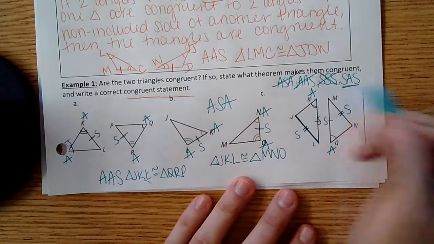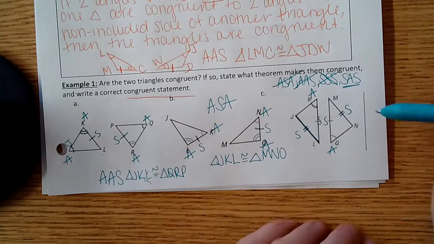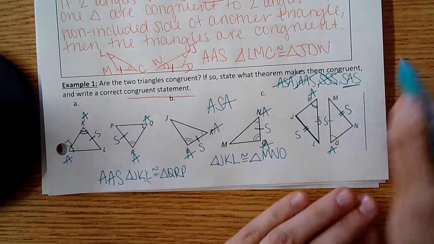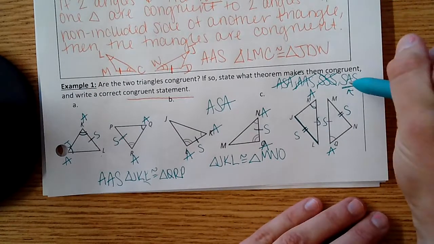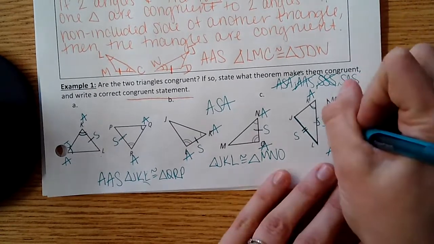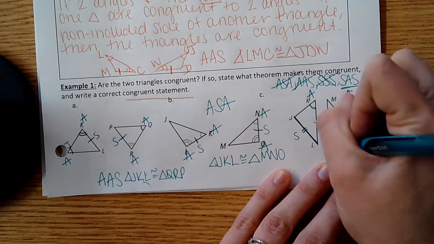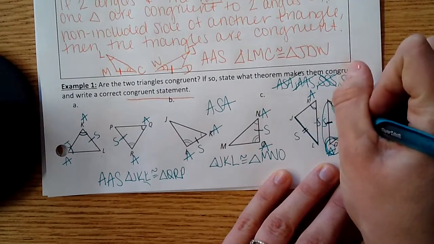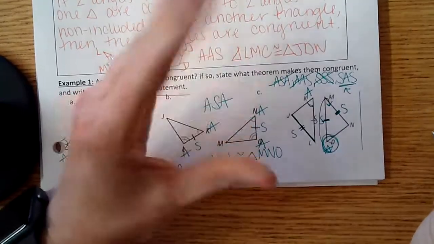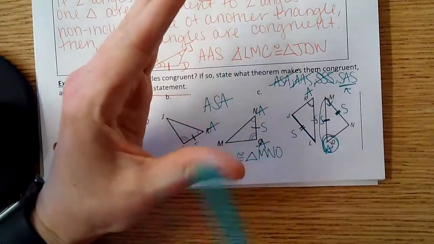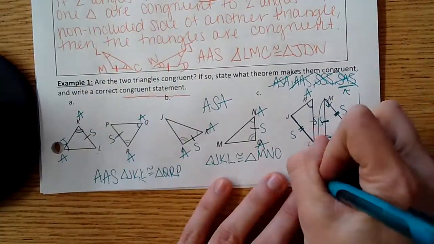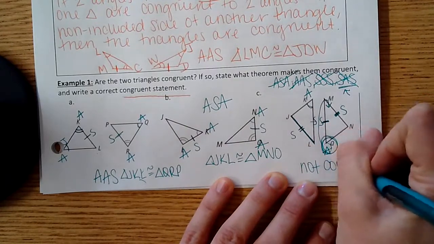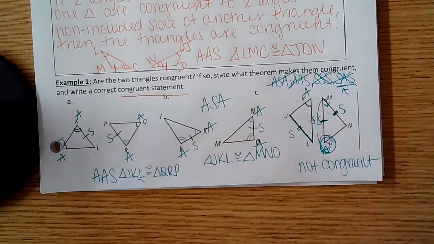Now, a lot of us are going to say, okay, great, it's side, angle, side. But we have to ask that final question. In order for it to be side, angle, side, the angle has to be included. It has to be in between the two sides, included. Well, if I have this side here and this side here, is the angle marked here in between there? No. You saw me kind of do this motion. If the side and the side doesn't have a congruent mark on the angle in between, then it is not. So you can actually leave this as not congruent. All right, so let's go ahead and turn the page.